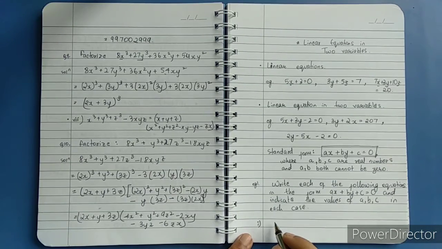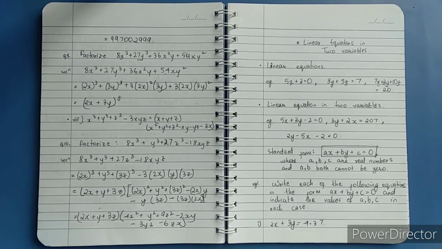So the first part is 2x plus 3y equals 4.37. So we need to bring this in the form of ax plus by plus c equals 0.